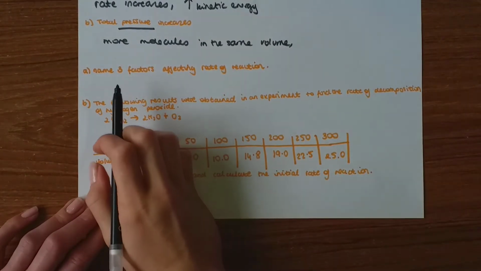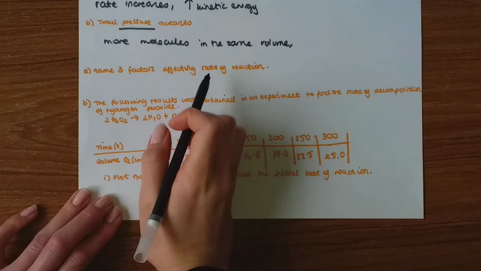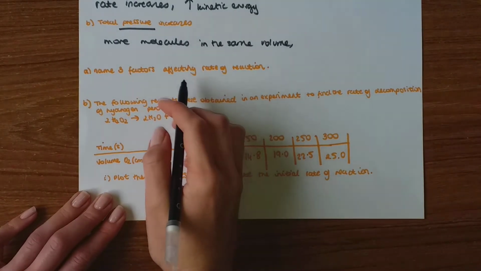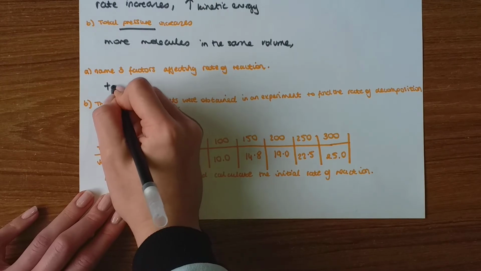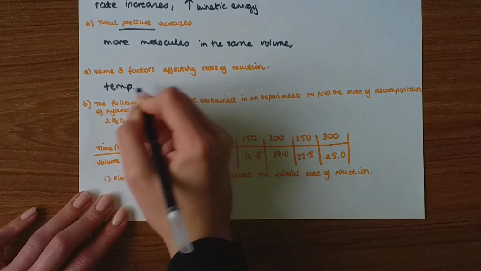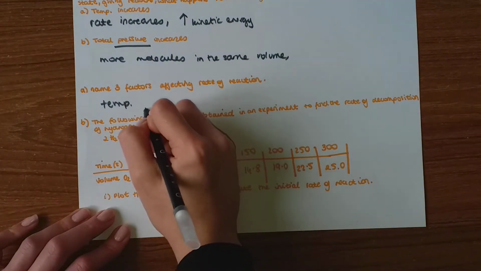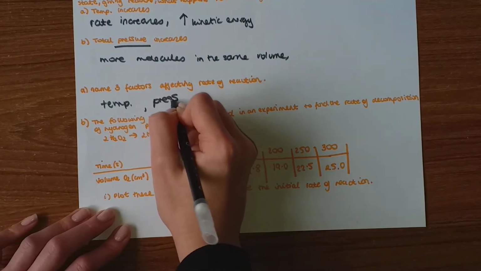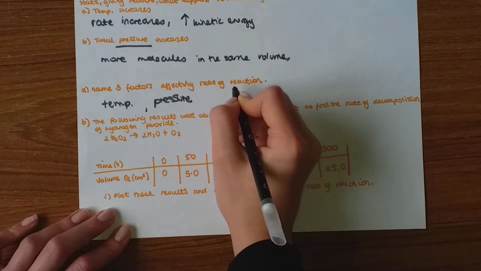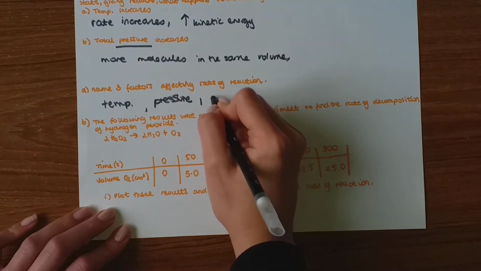We have to name 3 factors affecting the rate of reaction. So what affects the rate of reaction? I just told you, temperature increases the rate of reaction because of what we said in the previous question. Pressure also increases the rate of reaction, so it affects the rate of reaction.